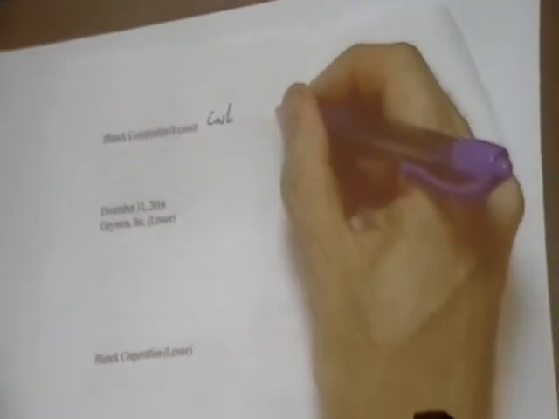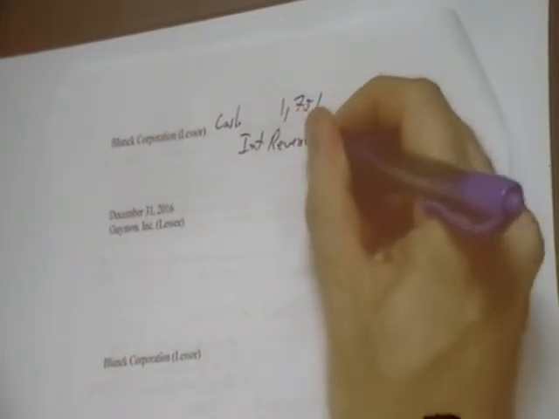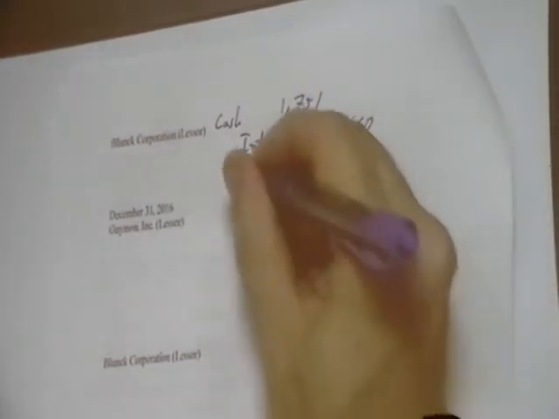All right, now we'll do the same date from the lessor's perspective. From the lessor's perspective, they're going to be receiving cash of $1,751. They're going to have interest revenue of $660, and they're going to reduce the lease receivable.